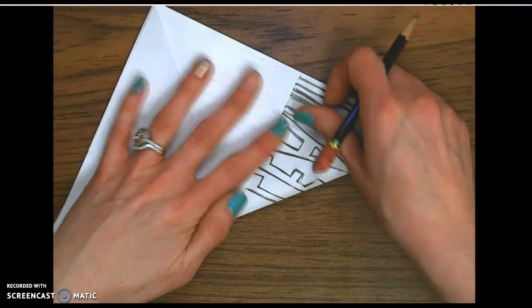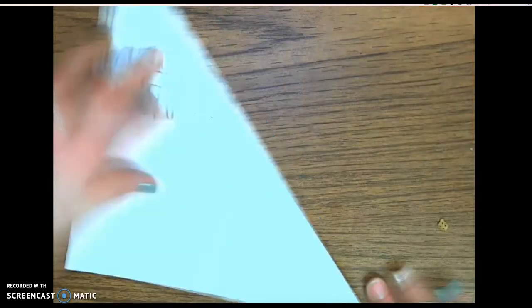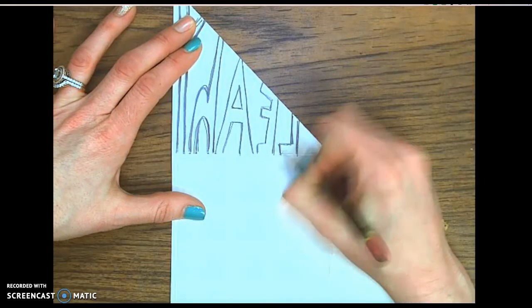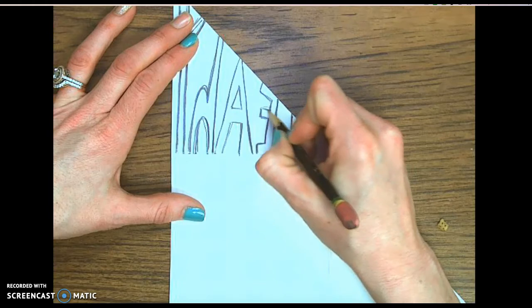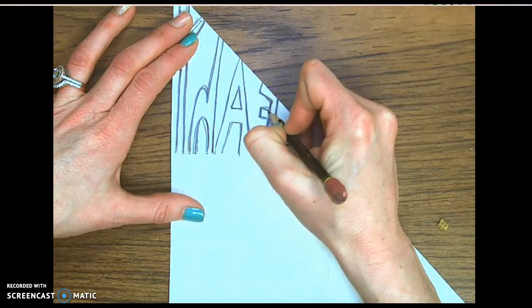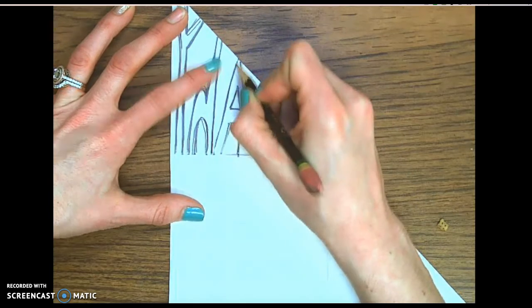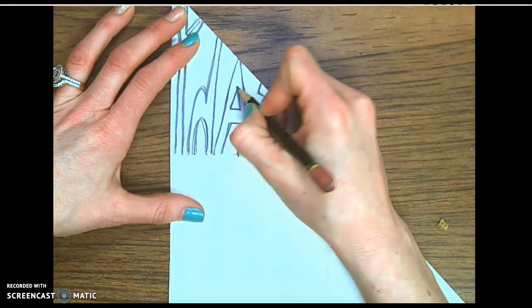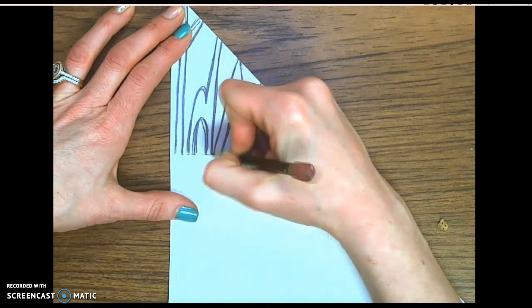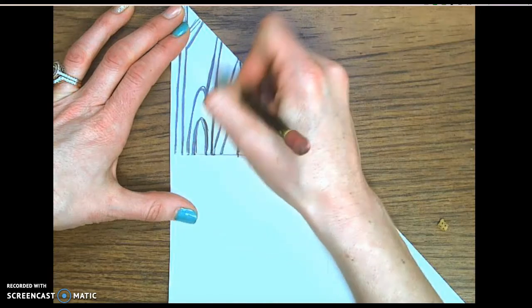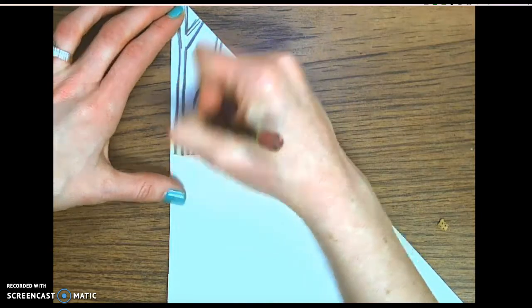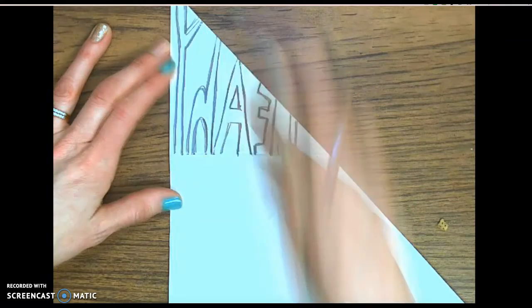So I fold it. Again, I'm going to trace over this same design for the 4th time. And this 4th time, it's transferring it into another empty triangle and filling it up with this symmetrical design.